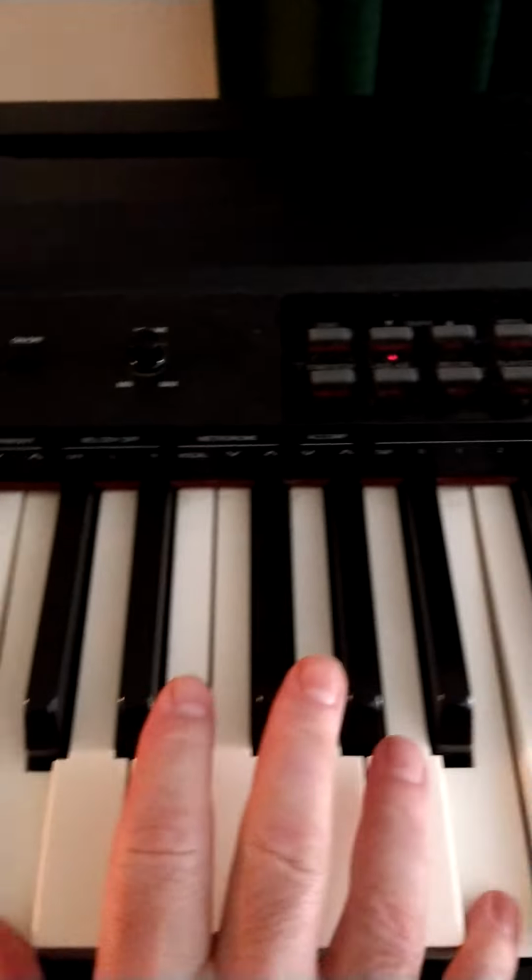Let's master those keys. And then, yes, we'll go into, obviously, the flats and the sharps. But it's the same concept. If you understand the D major scale, which is D, E, F sharp, G, A, B, C sharp, D. D major is the key of what? 2 sharps.